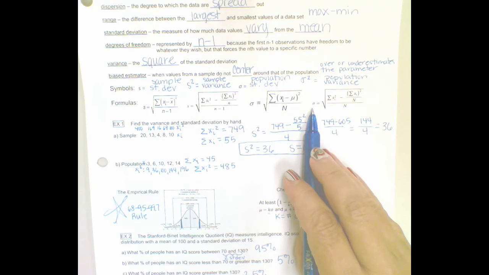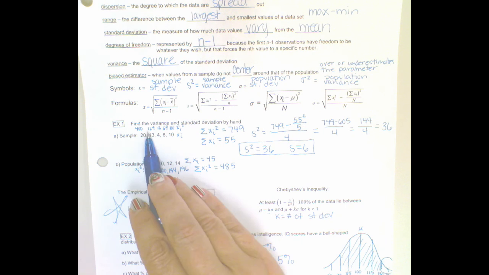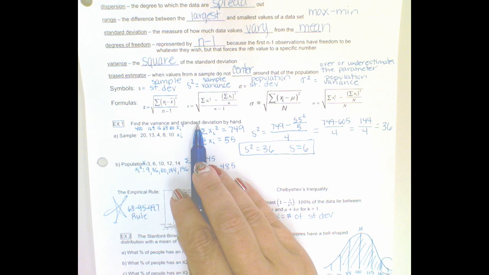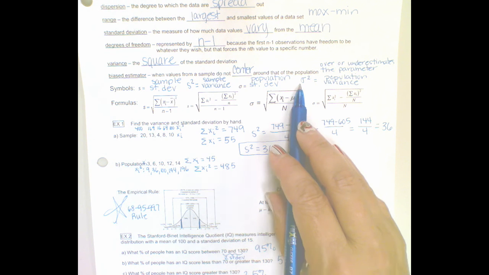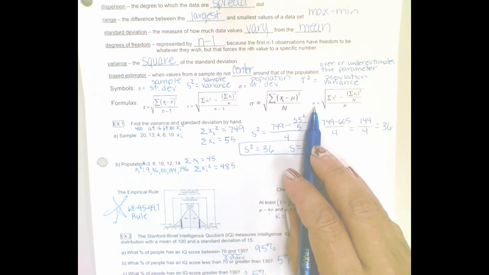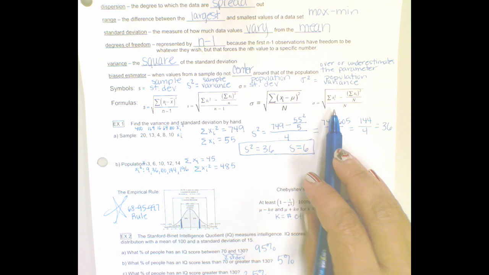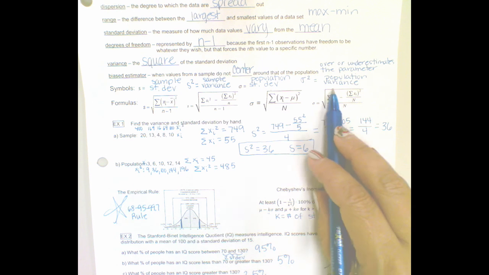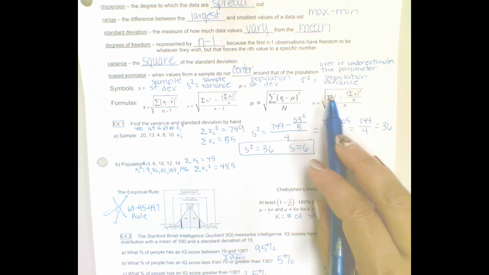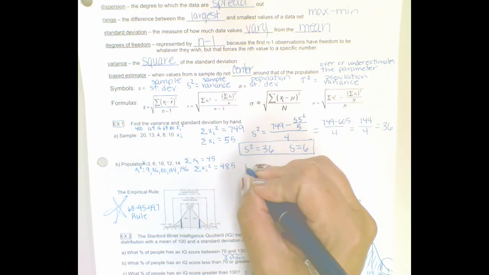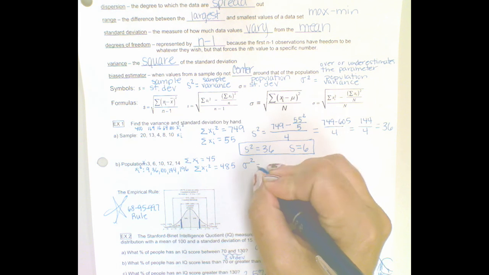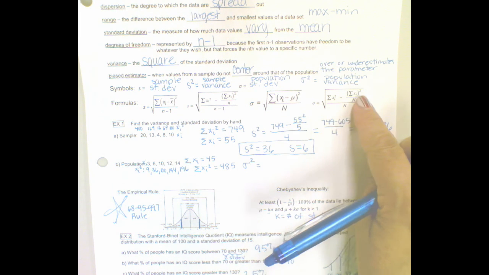Remember, this formula is for the standard deviation. My directions say to find the variance and the standard deviation. Variance, look at this relationship, is sigma squared. If I square a square root, it undoes the square root. So it just gives me this whole fraction, but without the square root. So population variance, so sigma squared, equals, now I've got all the pieces that I need.